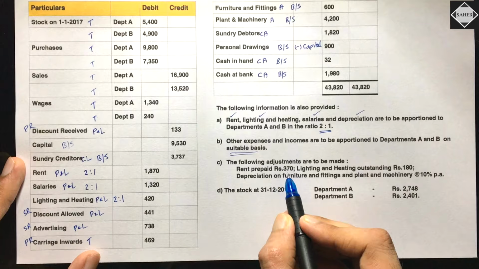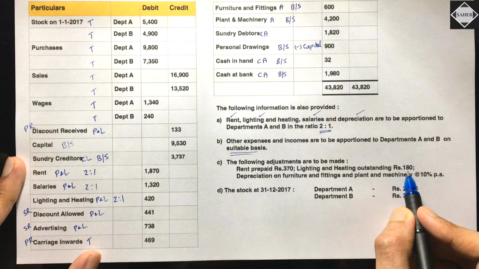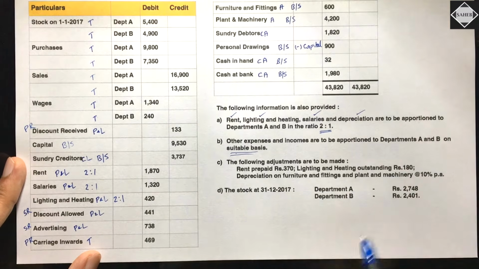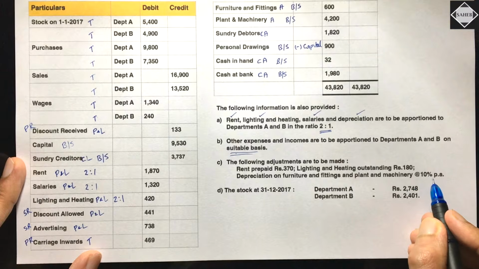Rent prepaid rupees 370. Okay, prepaid rent is there. And lighting and heating outstanding is there of 180. Okay, we'll see this while solving the question. It's really simple. Depreciation on furniture and fittings and plant and machinery at 10% per annum.